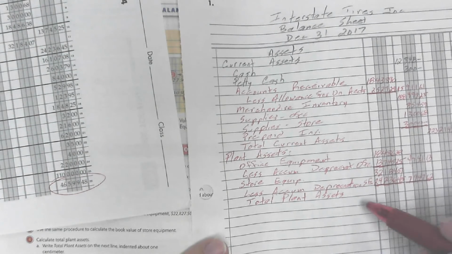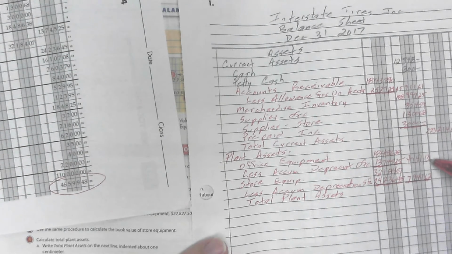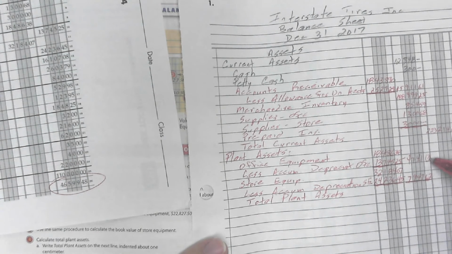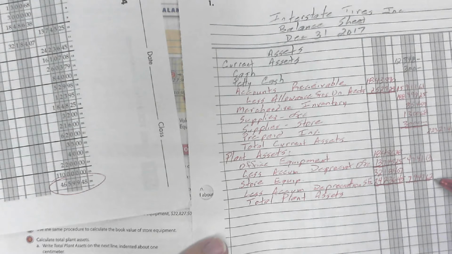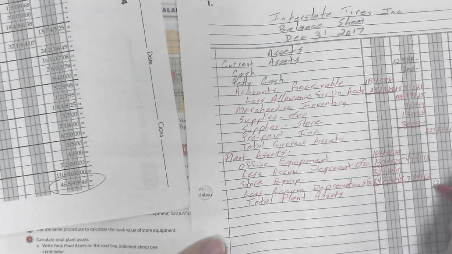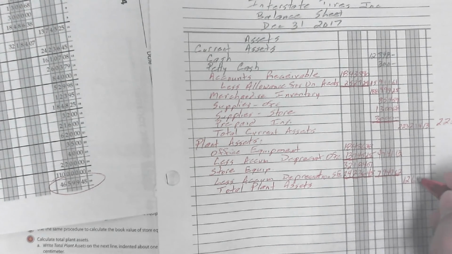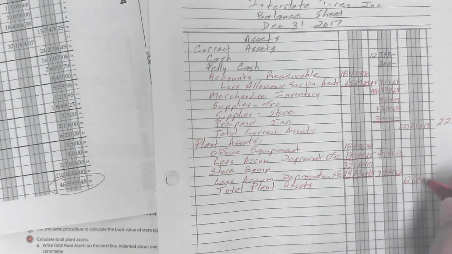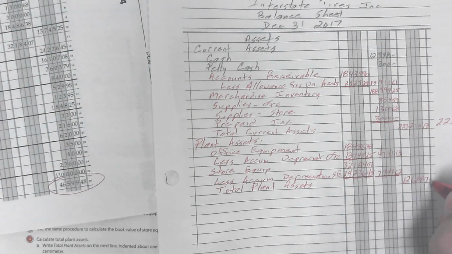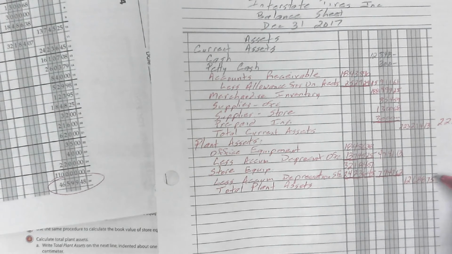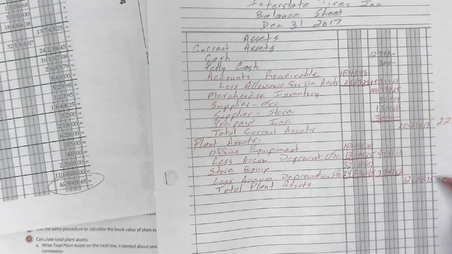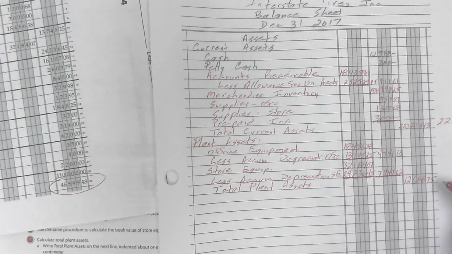The plant assets are our total, and we're just going to add what's left of our office equipment and our store equipment. We're going to add these two numbers together, and we get $12,688.75. So there's what the plant assets are.